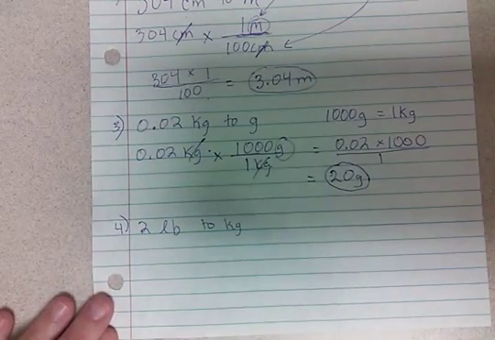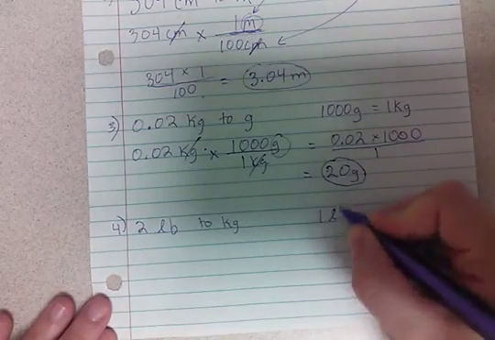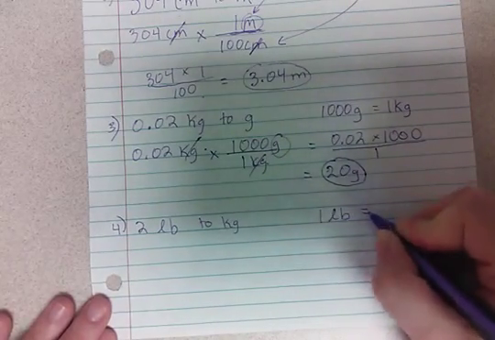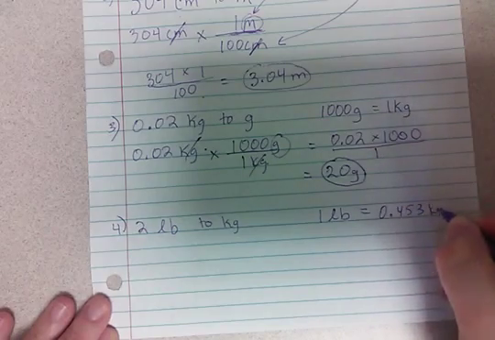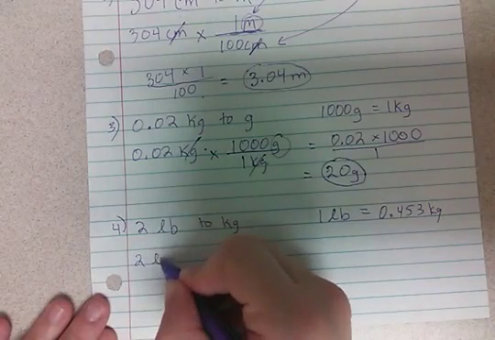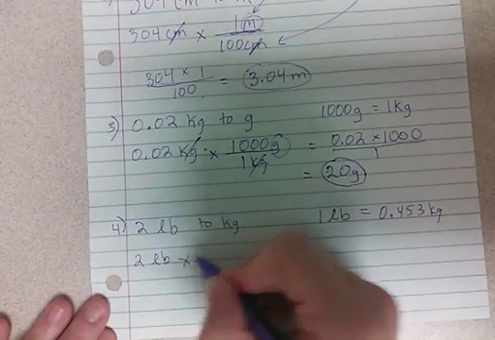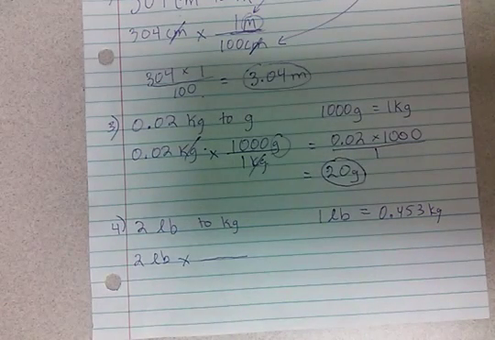So I looked up the conversion factor ahead of time. 1 pound is equal to 0.453 kilograms. So let's write what we're converting on the left-hand side. Set up our one fraction. I would like you guys to do the rest of this on your own. I'll go over it after you've paused the video and tried it.